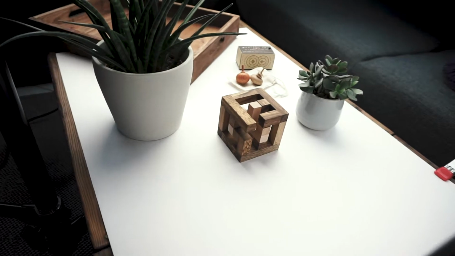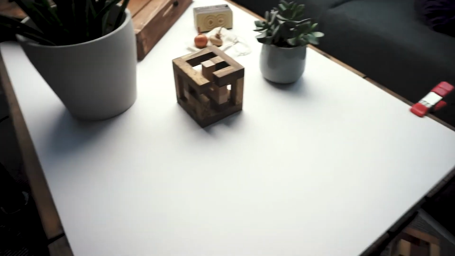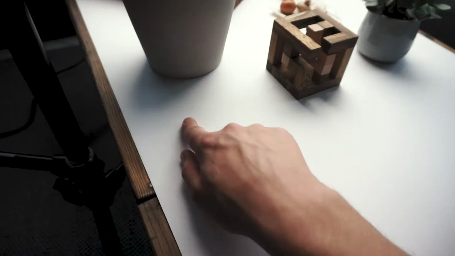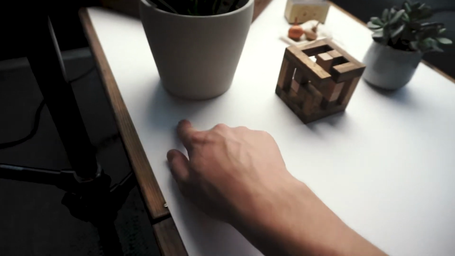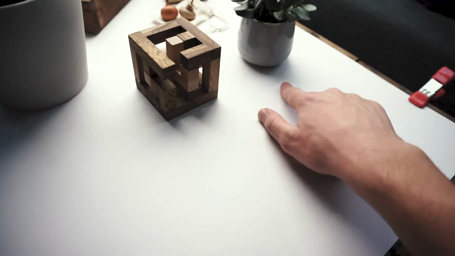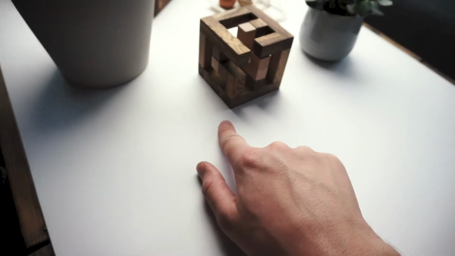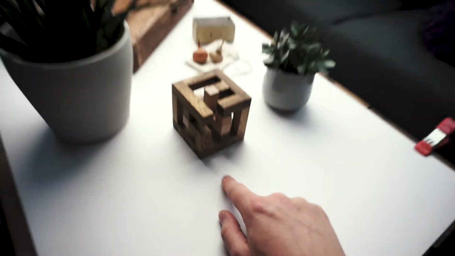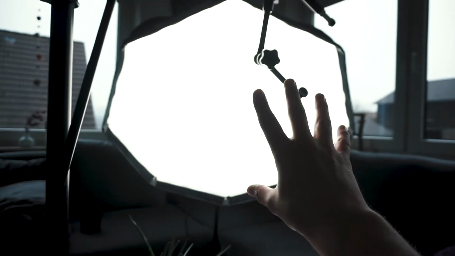But before we start with that, I'm gonna touch on the other points that are really important. As you can see, these shadows are really soft. They don't have a hard edge on them. As you can see here, and even here, the edge is not very hard. And that is why I chose this big softbox.